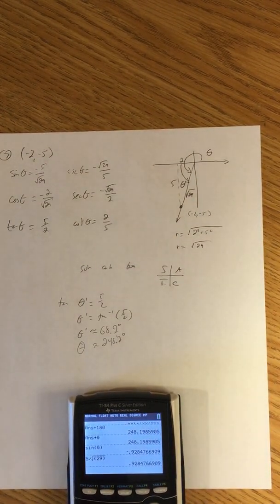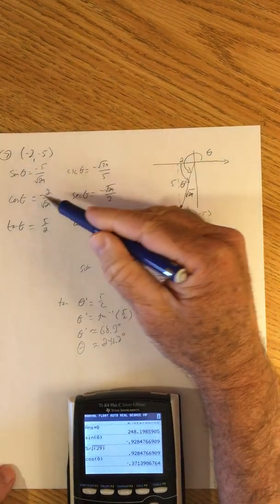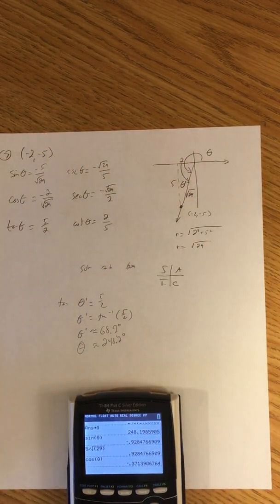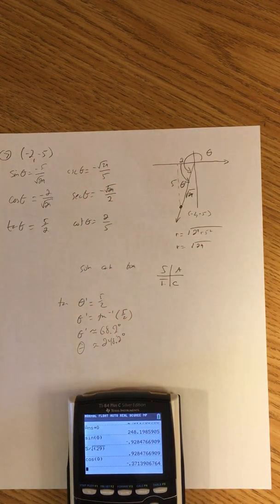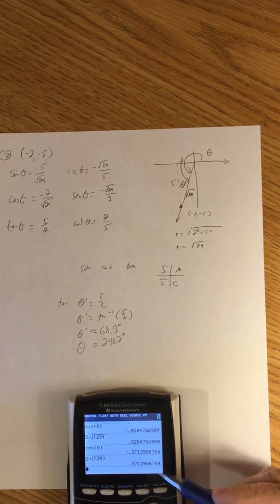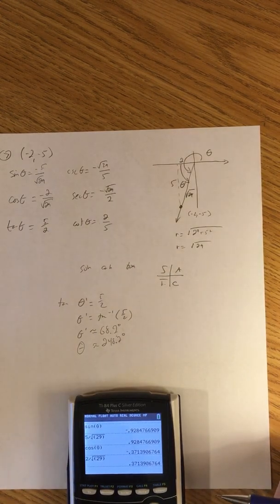Let's do the cosine. Cosine of theta. Okay, again, negative comes back, which is good, because we were expecting a negative, we had a negative there. Okay, now we're going to divide 2 by the square root of 29. And we get that decimal value that exactly matches. That means we got that one right too.